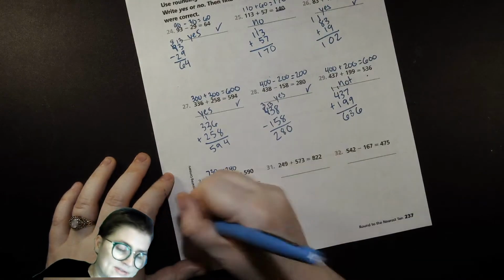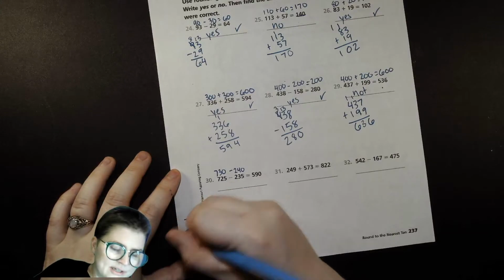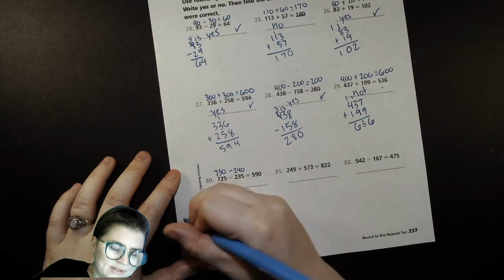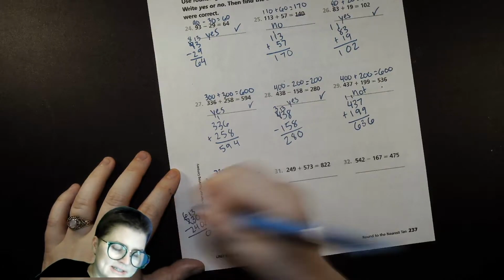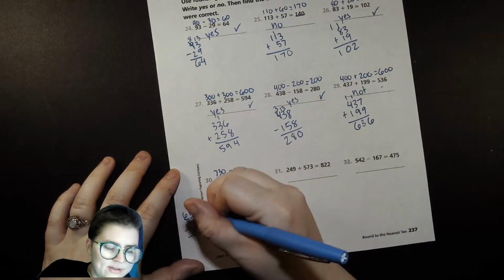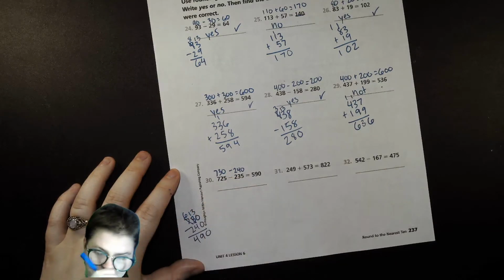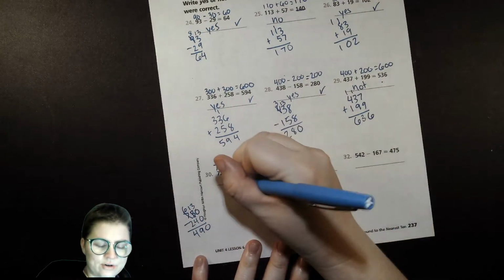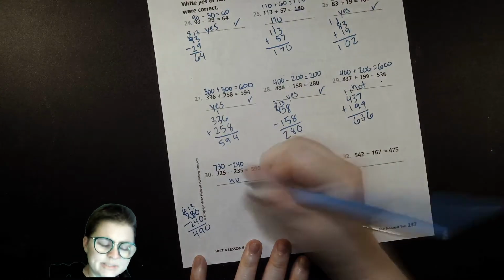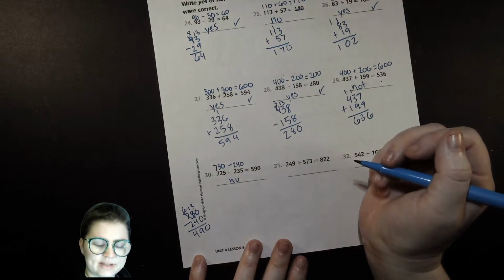730, take away 240. 0 minus 0 is 0. 3 minus 4 is not going to work, so we have to ungroup. So that'll be 13 tens, 6 hundreds. 13 minus 4 is 9. 6 minus 2 is 4. So we're saying 490. They're saying 590. So I'm going to say no, especially because we were more specific and went to the tens place.